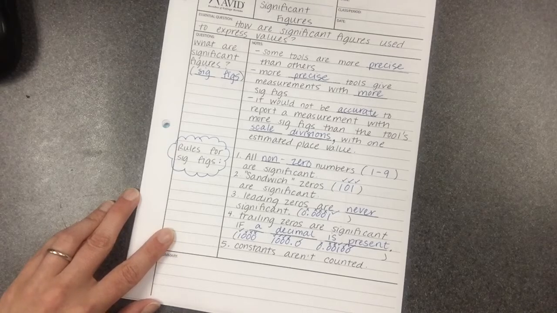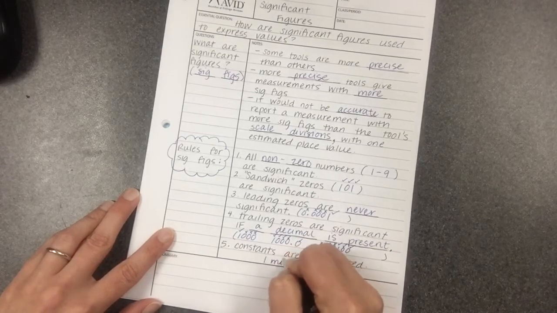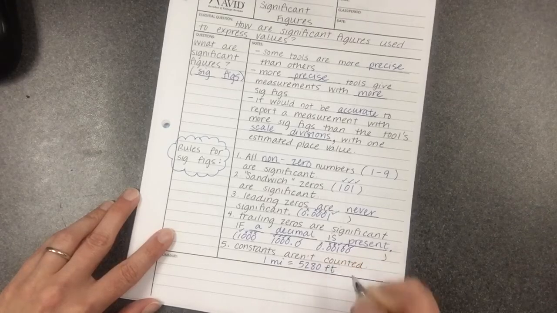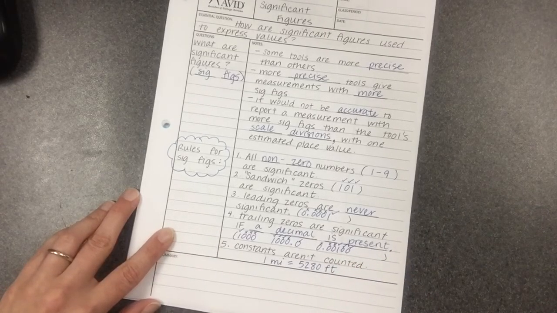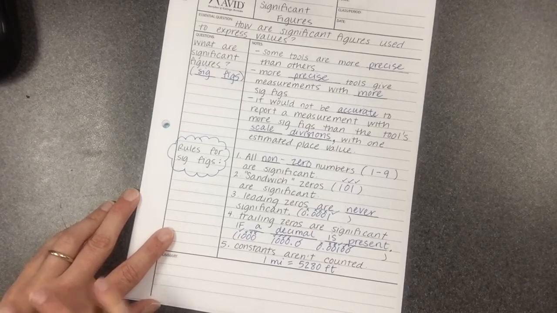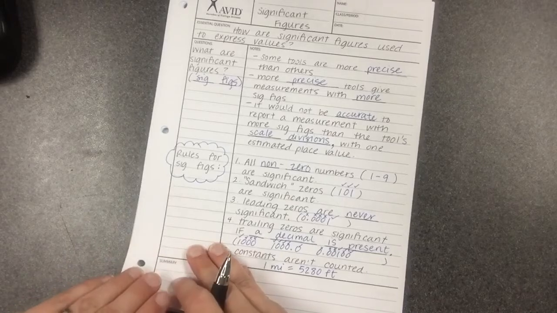Now, we only count significant figures when we're looking at measurements or calculations. When we're dealing with constants, for example, 1 mile is equal to 5,280 feet, we're not going to count significant figures with those, okay? They're just accepted values. We don't worry about their significant figures, okay? Why do we worry about this?